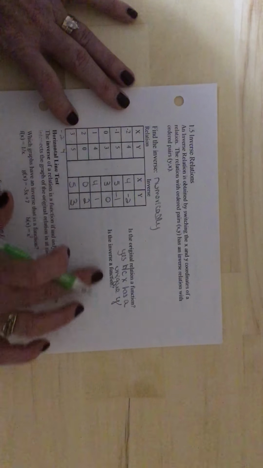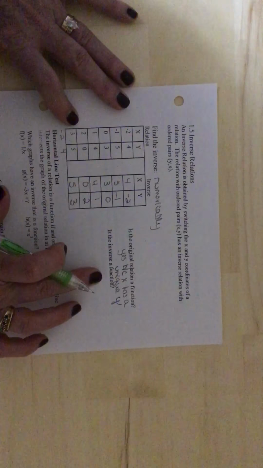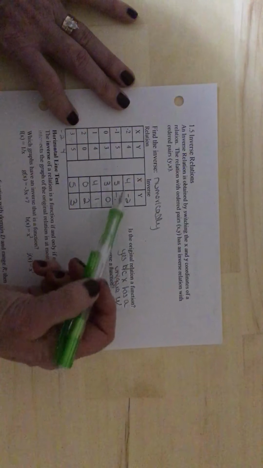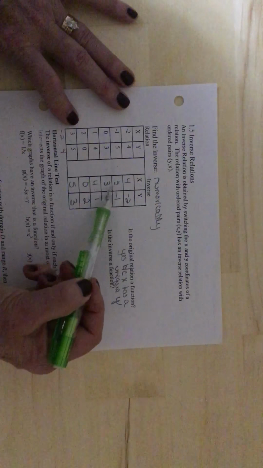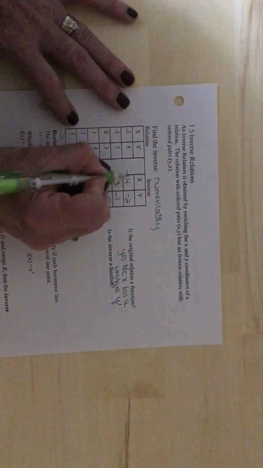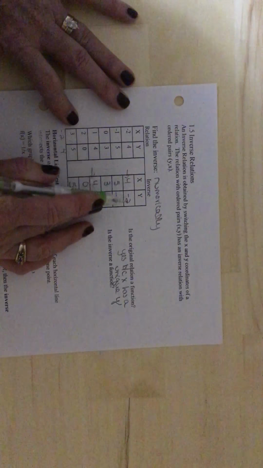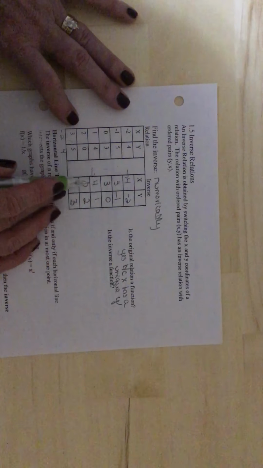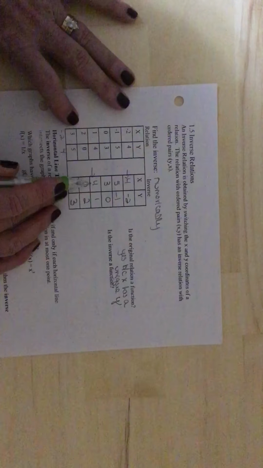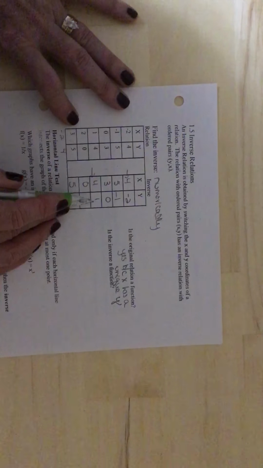So then I'm going to ask the same question. Is this inverse a function? I look at my x's. I have a 4, a 5, a 3, a 4. So here I have a repeat. I notice the x up here has a y value of -2. The x down here of 4 has a y value of 1.